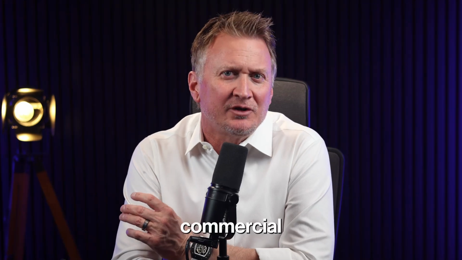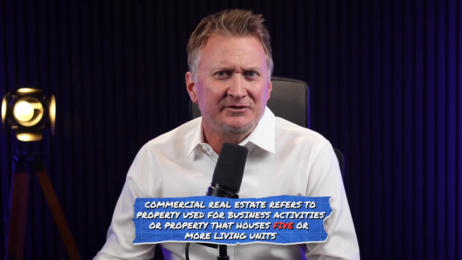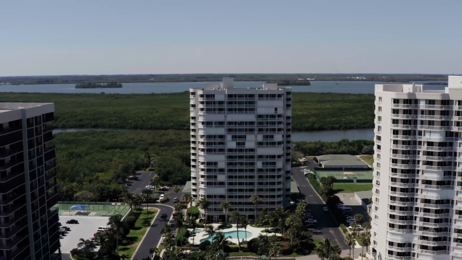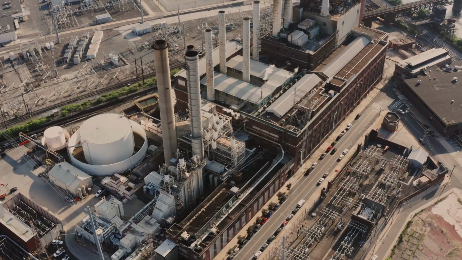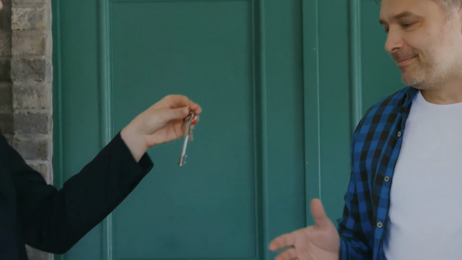What exactly is commercial real estate? Commercial real estate refers to properties used for business activities or those housing 5 or more living units. These types of properties include office spaces, hotels, retail spaces, multifamily buildings, industrial sites, flex warehouses, and more. These properties serve as powerful tools for generating income, whether that's through leasing space to businesses or providing homes to multiple residents.